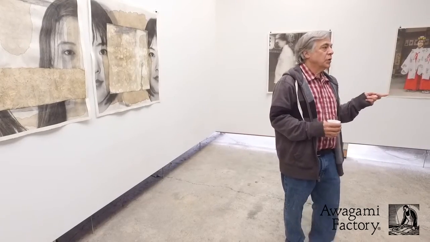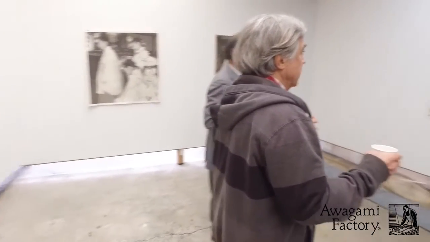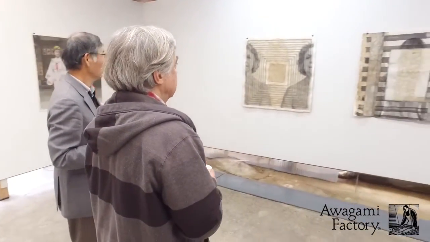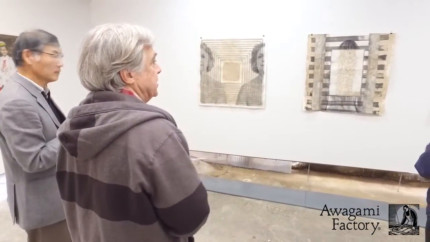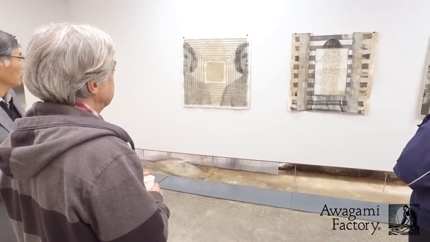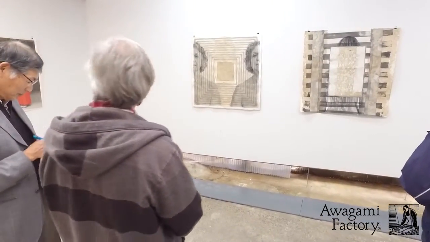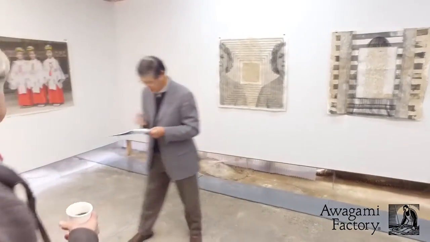Pieces on this wall I see a little differently in that they more or less stand on their own, just as single pieces. They don't relate the same as these pieces do, one to the other. And should I talk about these images?